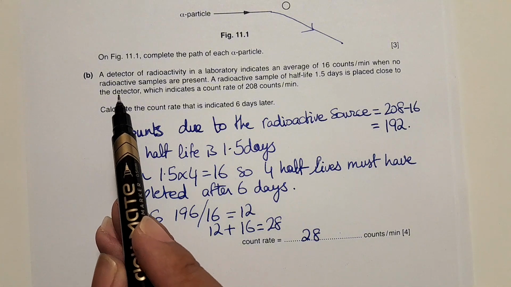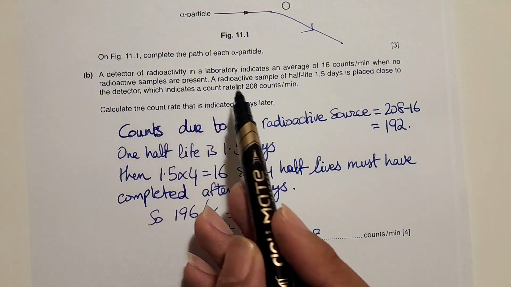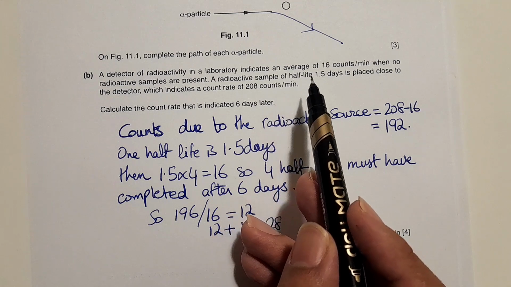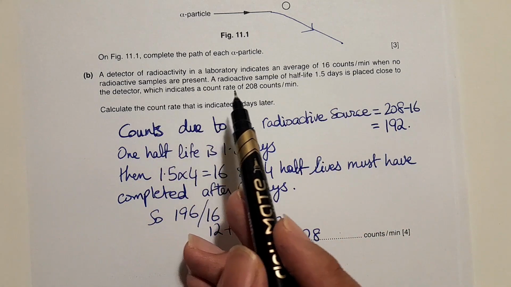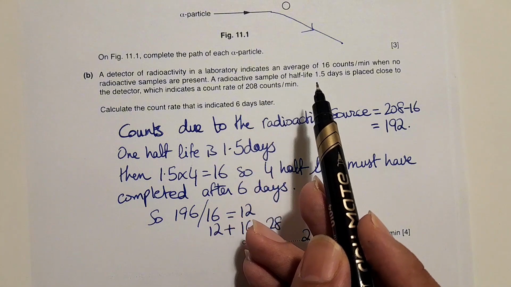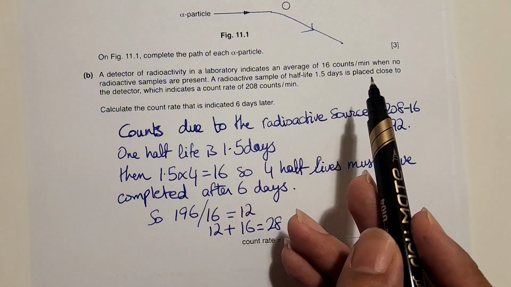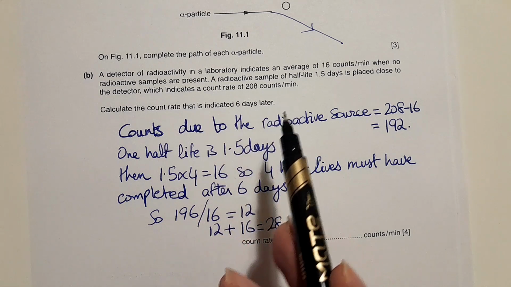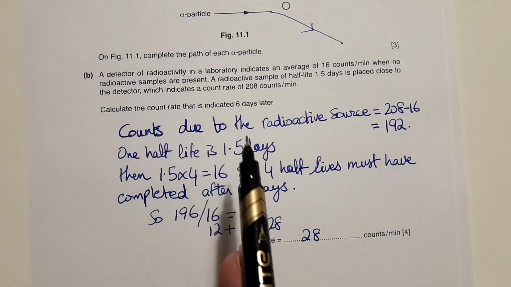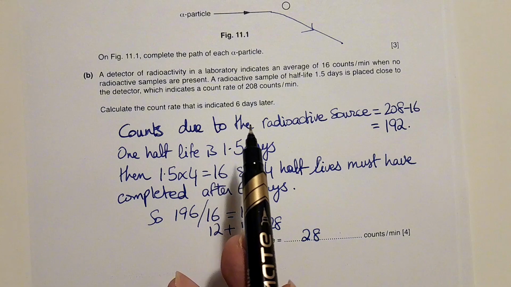So these are the directions that the alpha particle will use to stop itself from touching the gold nuclei. Part B states a detector of radioactivity in a laboratory indicates an average of 16 counts per minute when no radioactive samples are present. A radioactive sample of half-life of 1.5 days is placed close to the detector, which indicates a count rate of 208 counts per minute. Calculate the count rate that is indicated 6 days later.